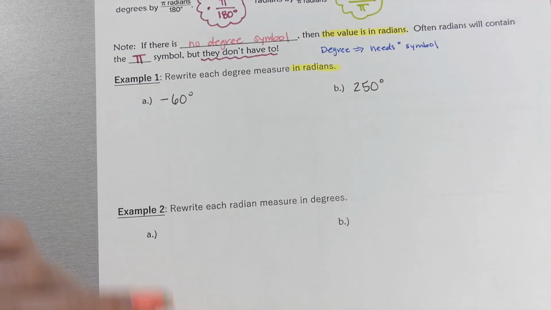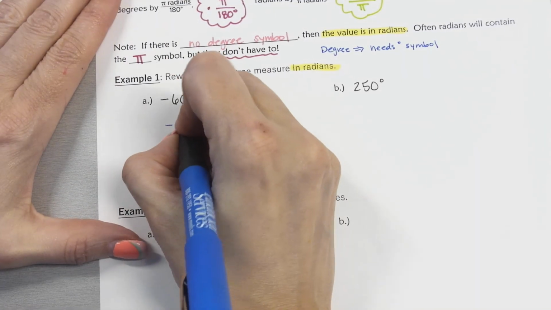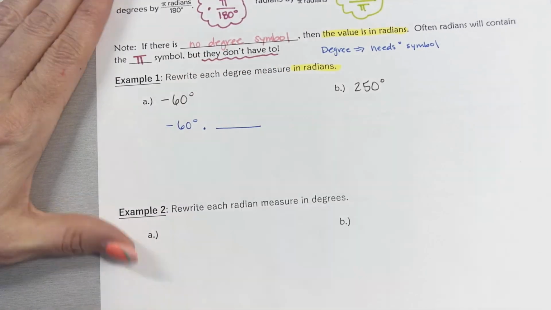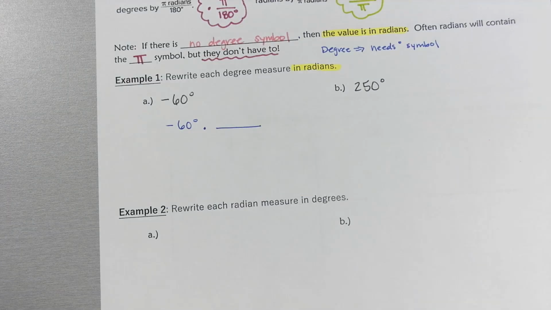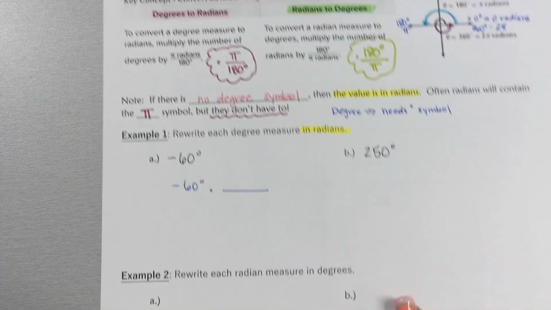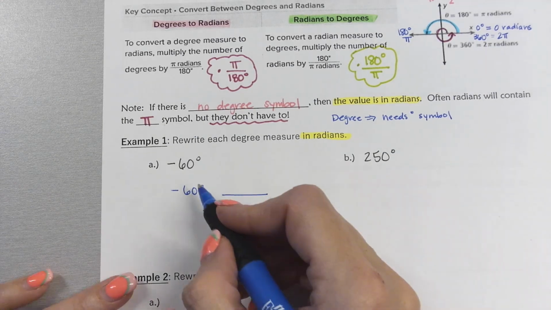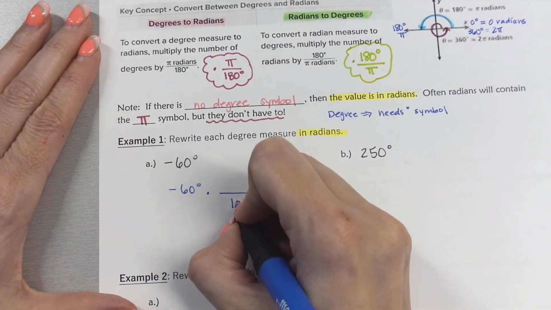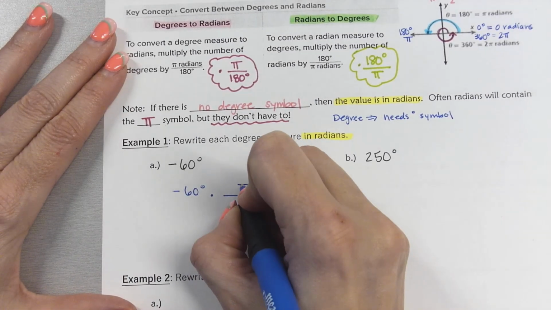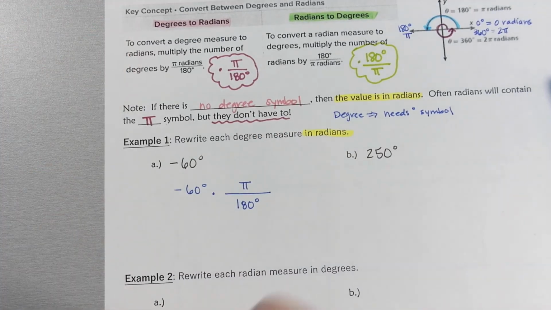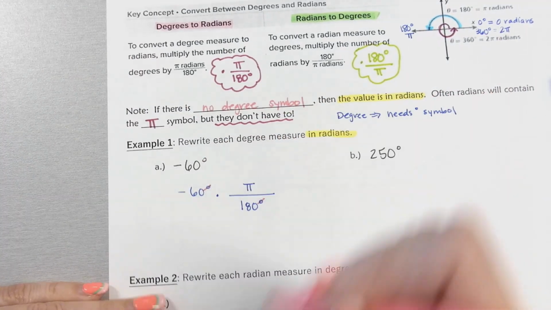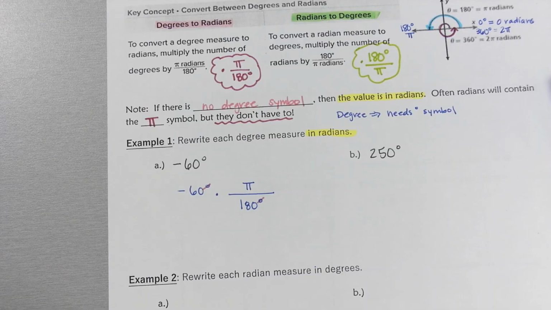Okay, so if it is in degrees, we talked about how when you do conversions, you want the units to cancel out. So you can memorize these, but really, you can just use logic. If you want the degrees to cancel, the 180 degrees needs to be in the denominator so that the degree symbols cancel each other out, and then you'd be left with your radians.